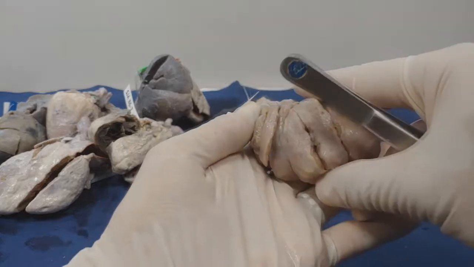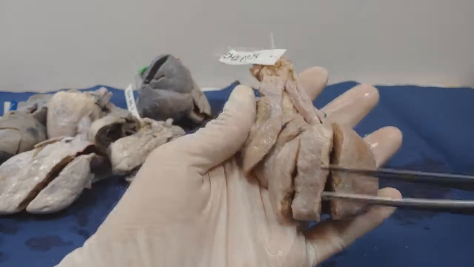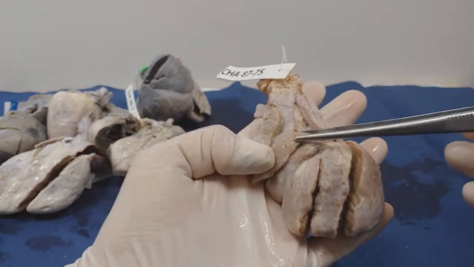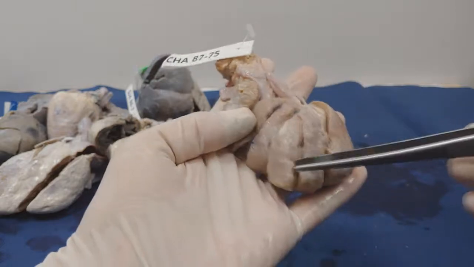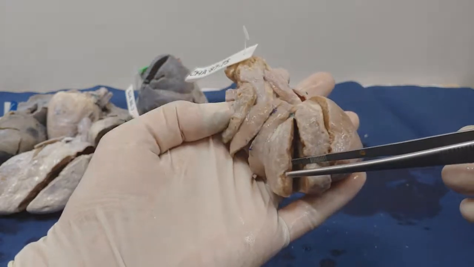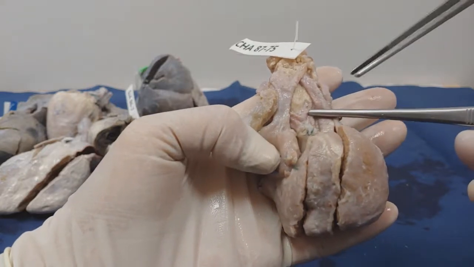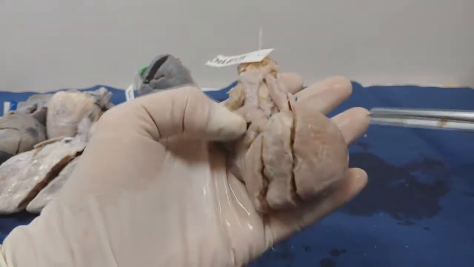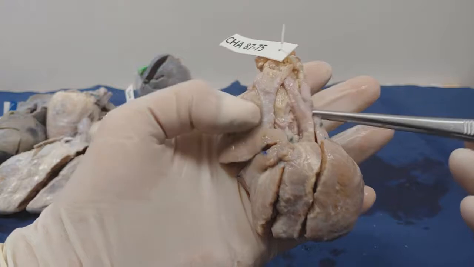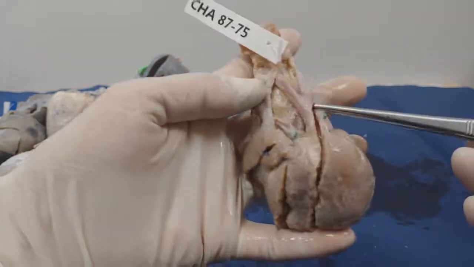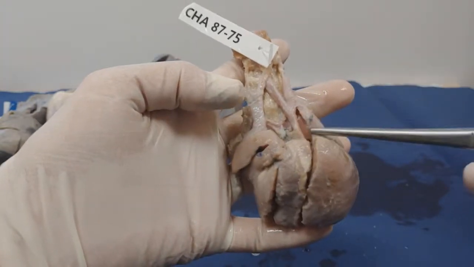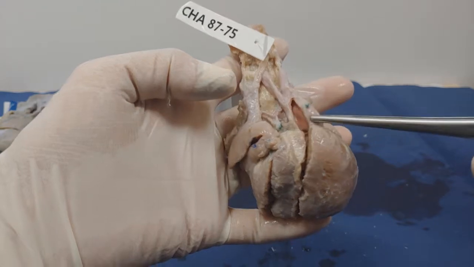Okay, let's take a look at this last specimen of corrected transposition. Here we have right atrium to left ventricle on the right side and the pulmonary artery coming out, and the left atrium to right ventricle and an aorta. I want to show the relationship of this aorta.